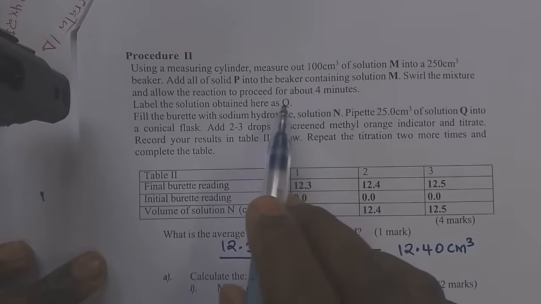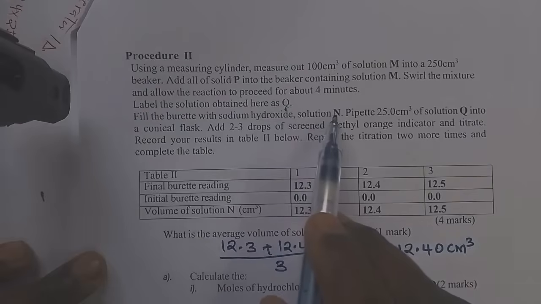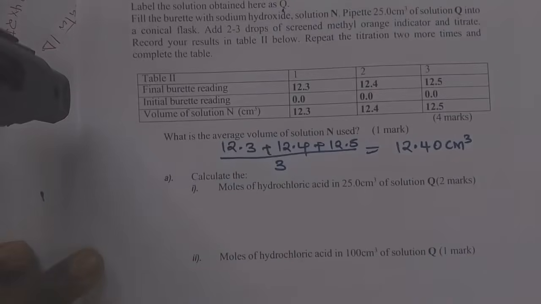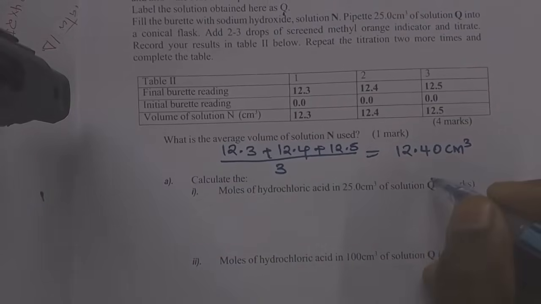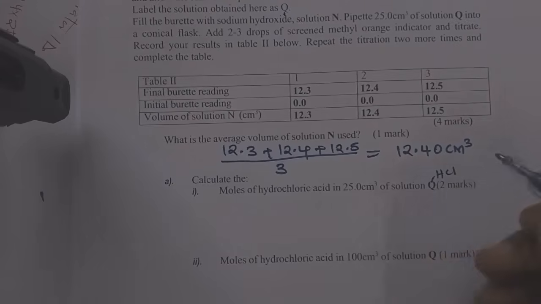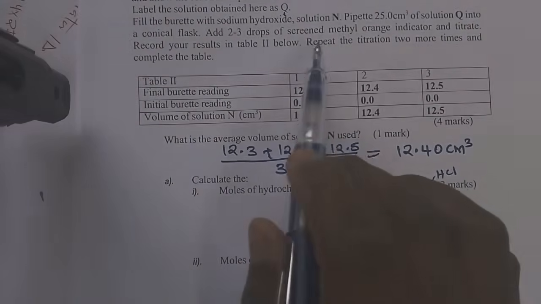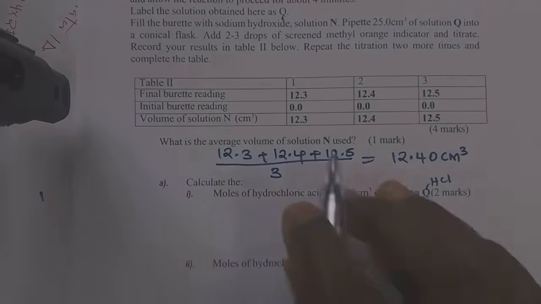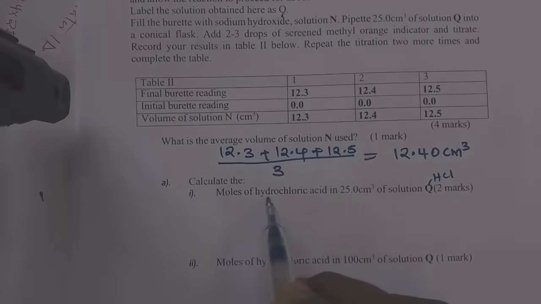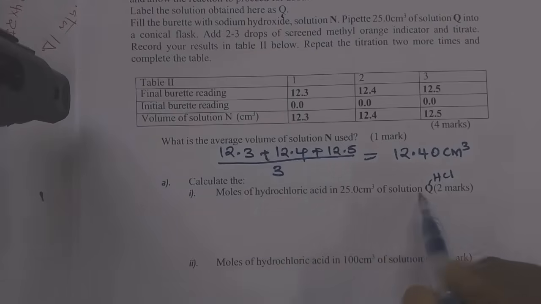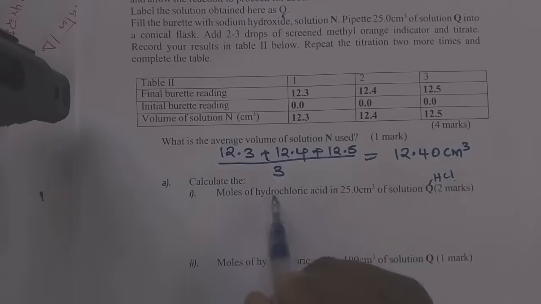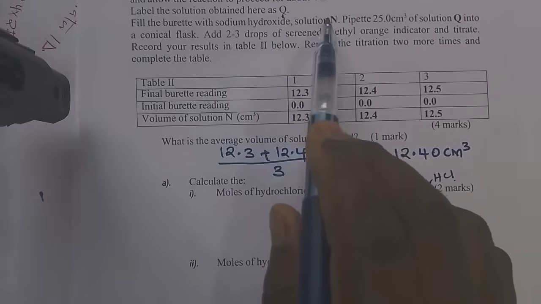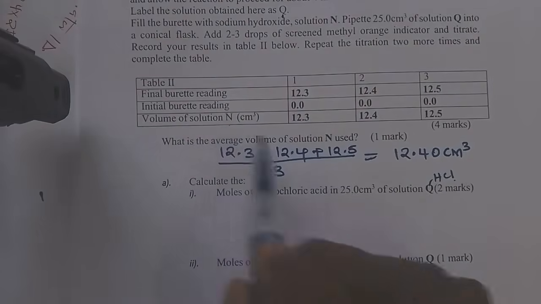So we don't know anything about Q, but we know Q reacted with N. Now we know N, we know the molarity of N, everything about N we know. So we start with calculating N because we know again that Q is HCl, but diluted after reacting with solid P. Sorry, I'm saying we know solution HCl in 25 of solution Q. This is HCl but diluted. So we know the sodium hydroxide solution that reacted because it has not changed. We know the molarity, and we know the volume of sodium hydroxide used. It is 12.4.